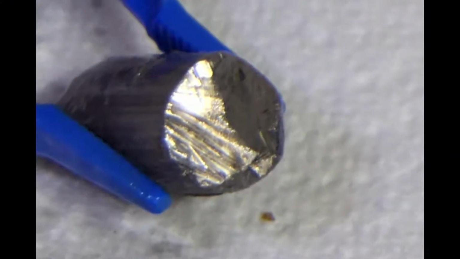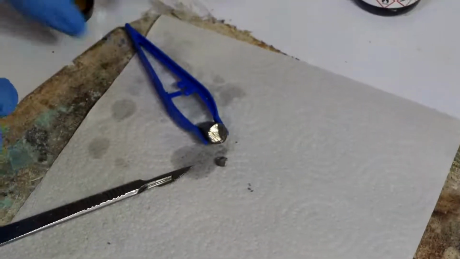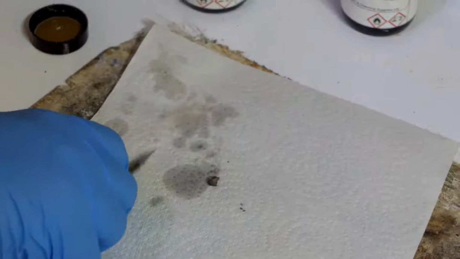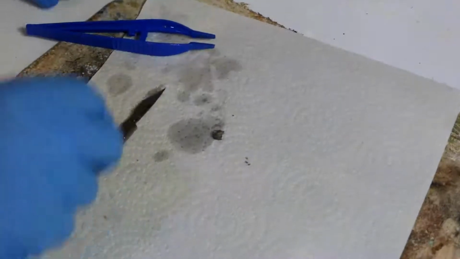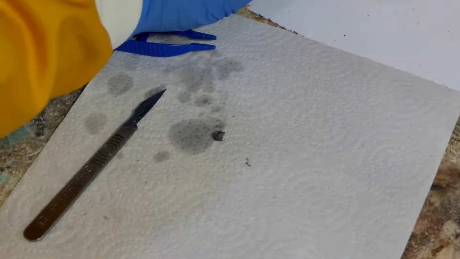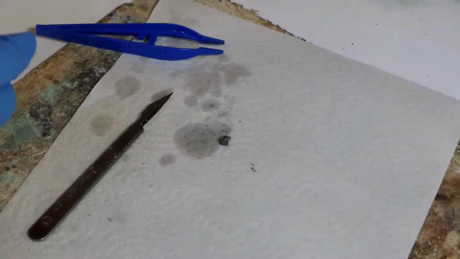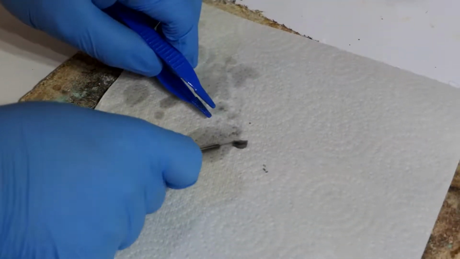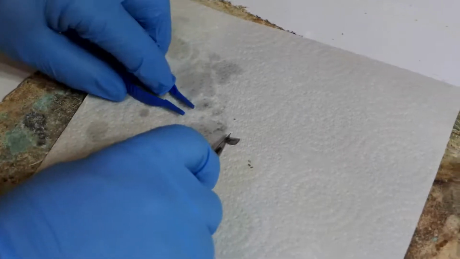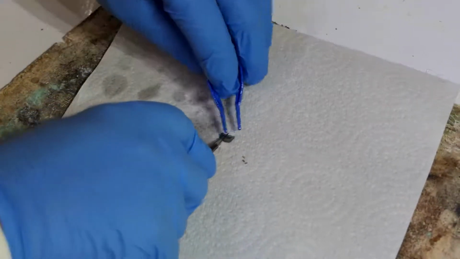Right. I'm going to now put that back in the bottle because it's dangerous and I don't want to get any water anywhere near it. So there we are. My lithium. Got a small bit here. What I'm going to do is cut this in half.